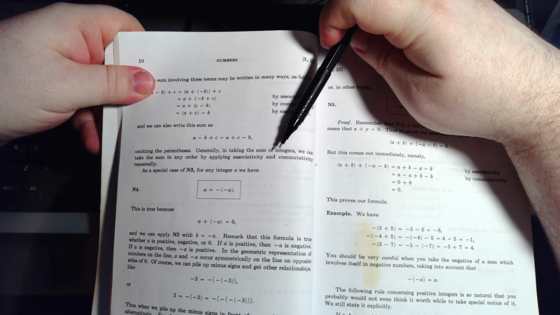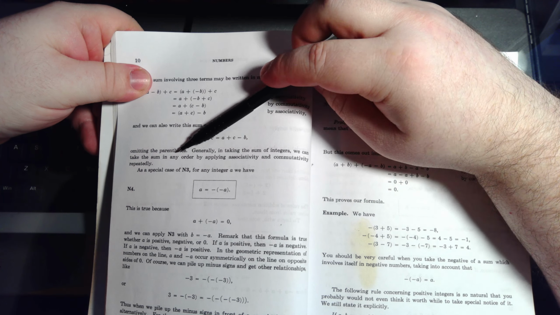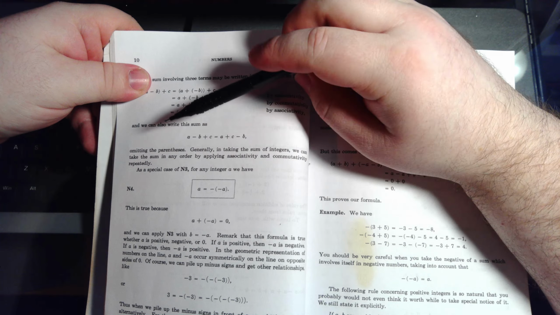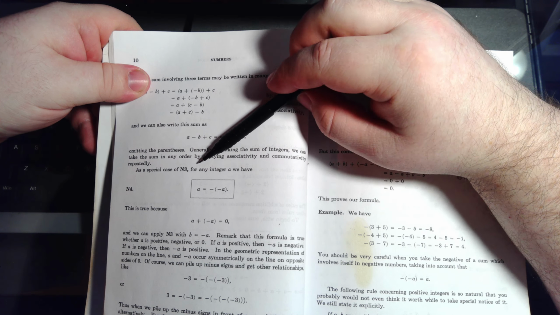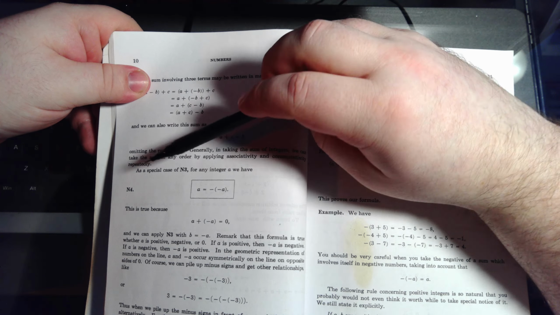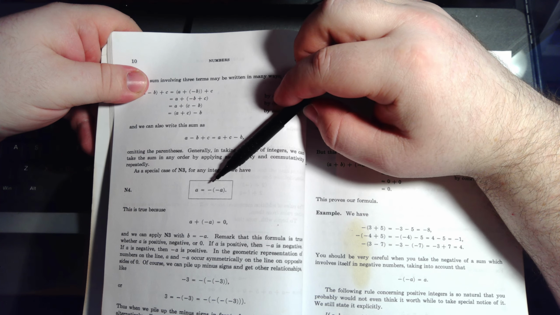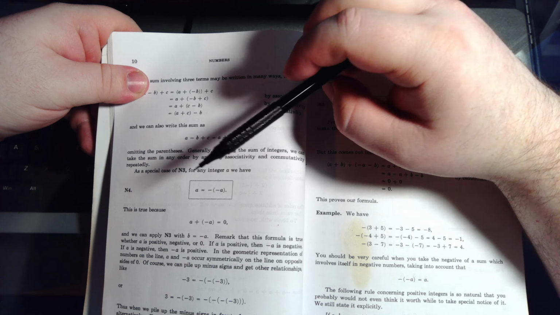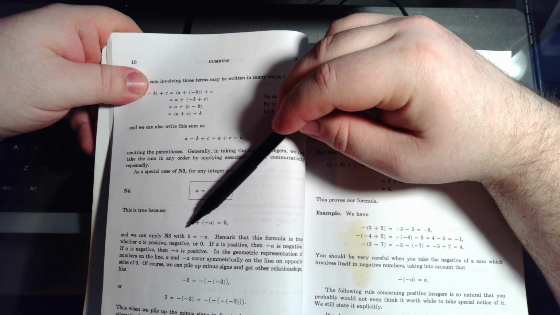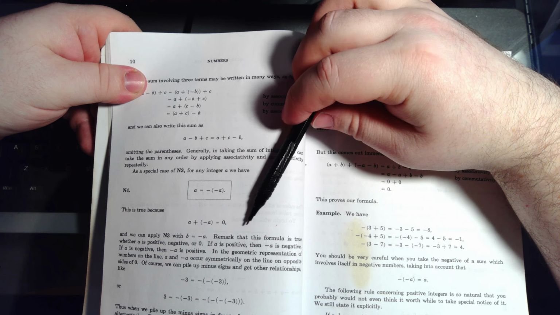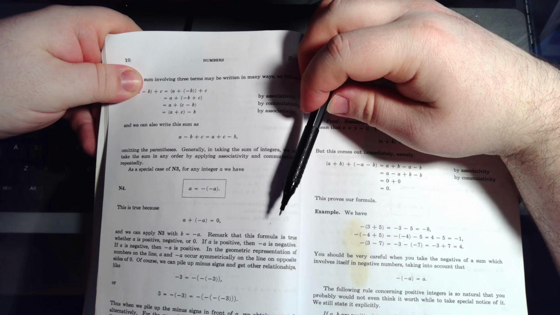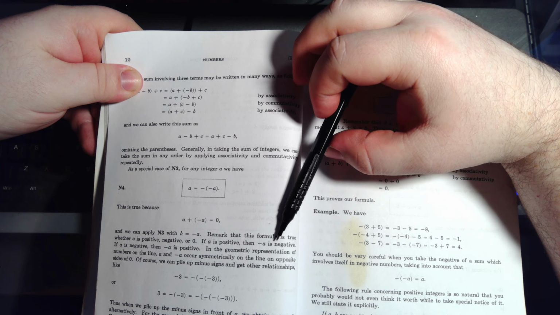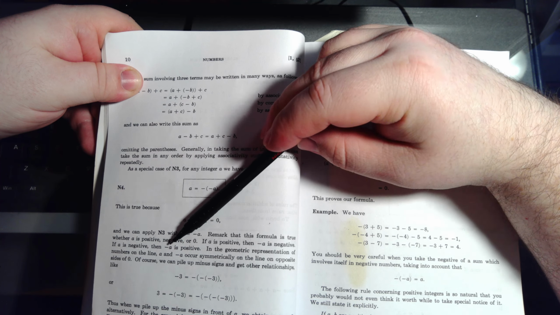Generally, in taking the sum of integers, we can take the sum in any order by applying associativity and commutativity repeatedly. As a special case of N3, for any integer a we have N4, a equals -(-a). This is true because a plus -a equals 0, and we can apply N3 with b equals -a. Remark that this formula is true whether a is positive, negative, or 0. If a is positive, then -a is negative. If a is negative, then -a is positive.